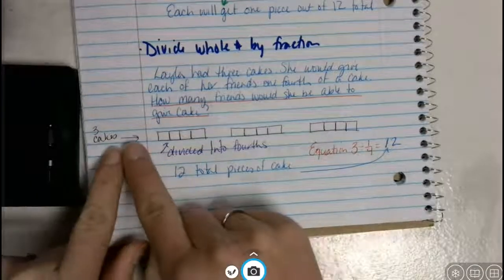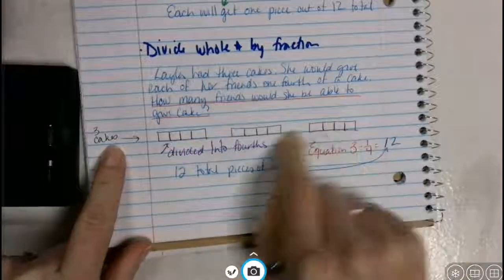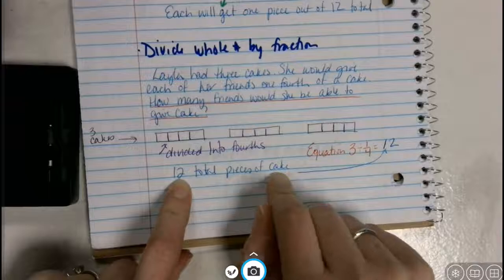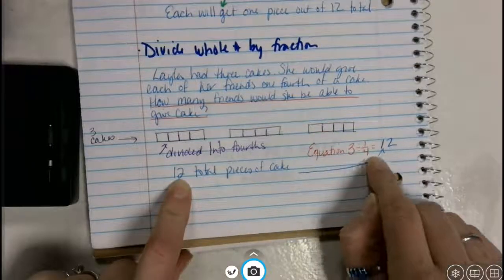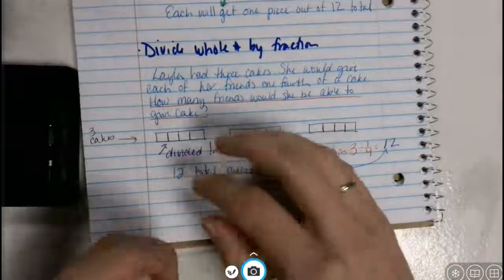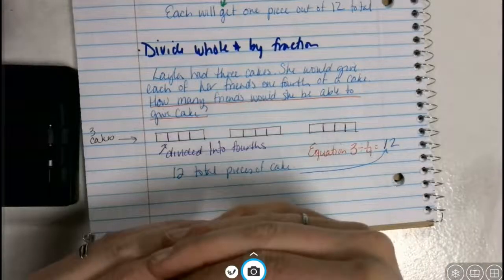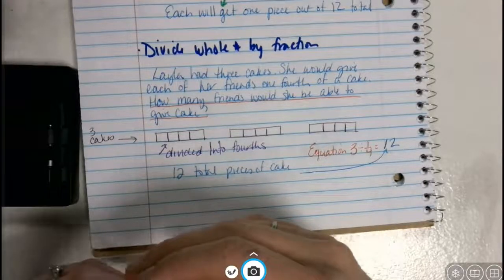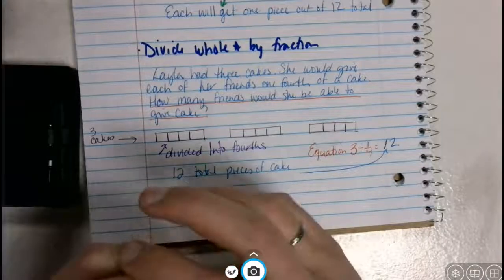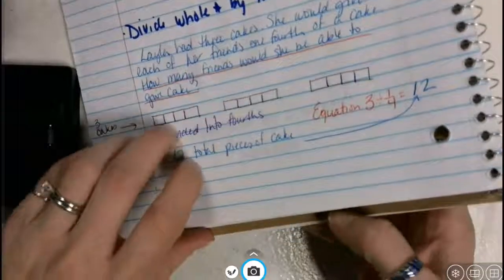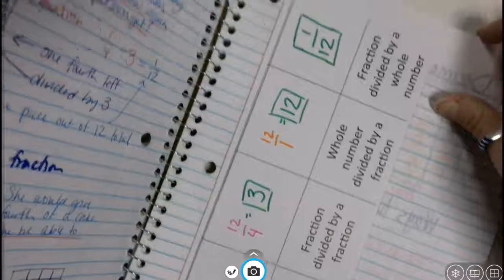So she started with 3 cakes, and each of those cakes is divided into fourths. So then there are 12 total pieces of cake. So my equation would be 3 divided by 1/4 equals 12. And so we can see how we can deal with this with pictures as well as just looking at the fractions. So one thing you'll see is we don't usually tend to divide by fractions, we tend to take our fraction and flip it and multiply, and that's really what we do as well. So now let's look at just mathematically what we do here.